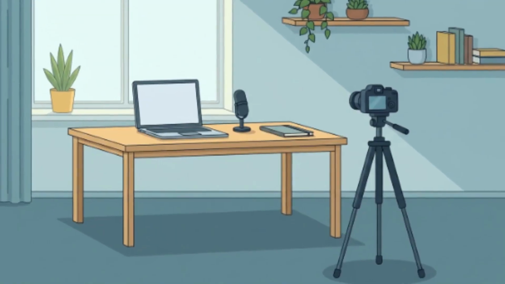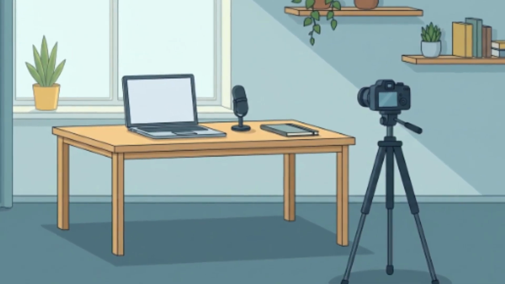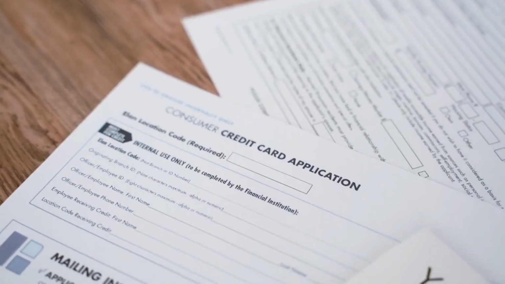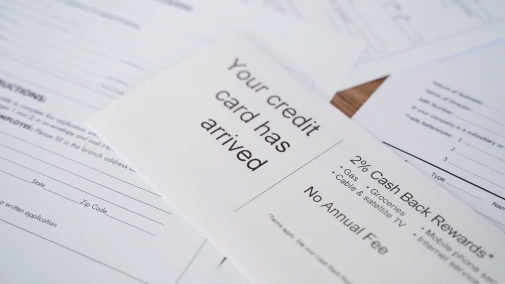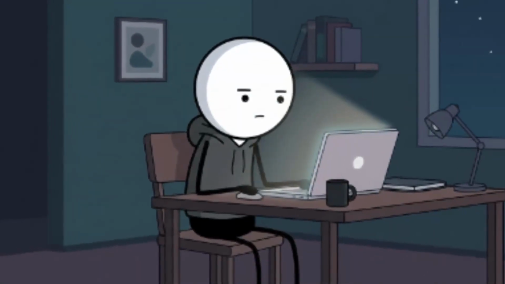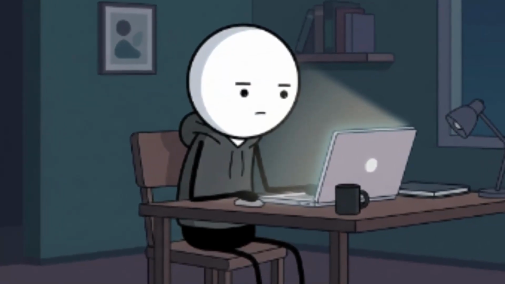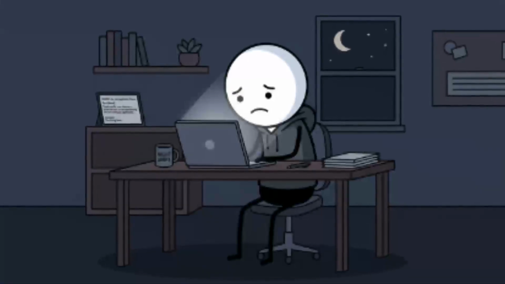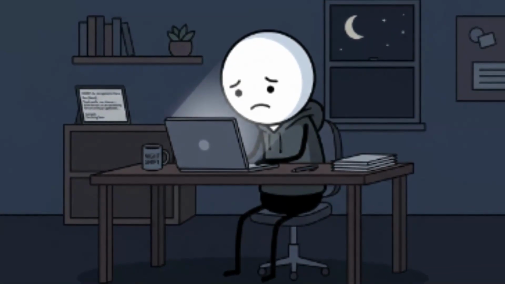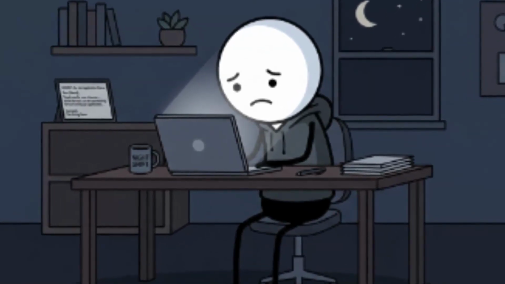Start with rollout limits. Cash App Investing is not available to every account at the same time. Even if your app is fully updated, the feature can be completely hidden until Cash App enables it for your account. Now look at account verification. Investing requires a fully verified Cash App profile. If your identity verification is incomplete or still processing, the Investing tab will not appear.